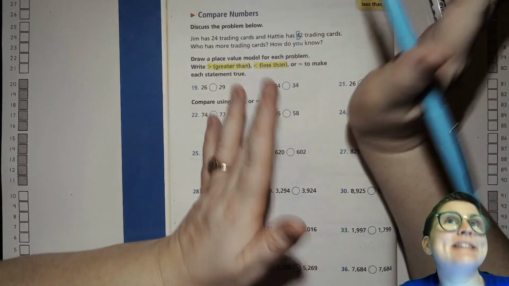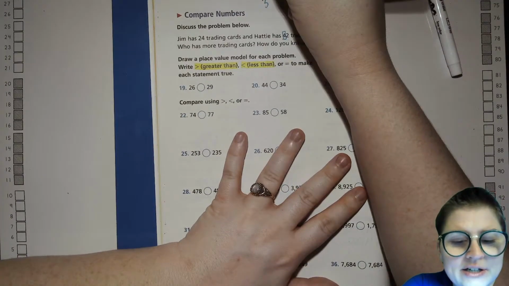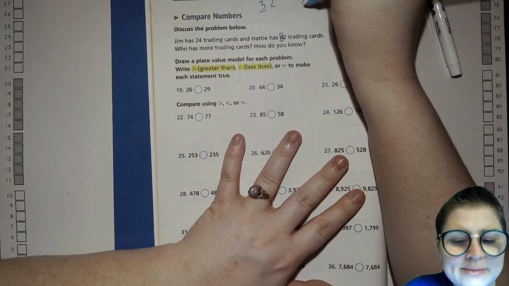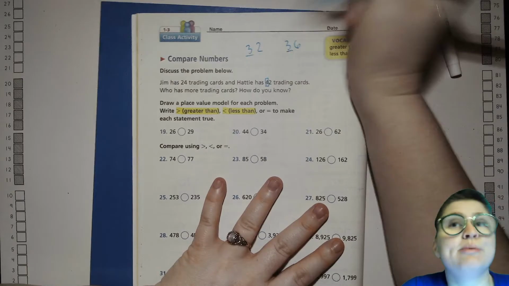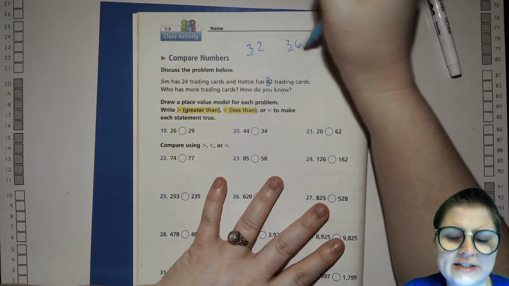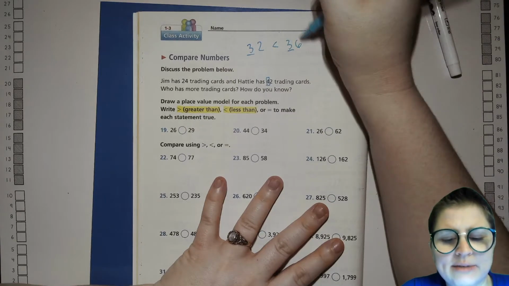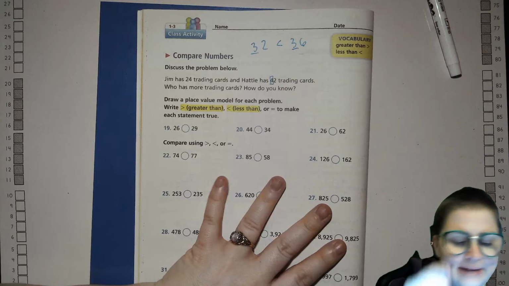If they were the same, like say it was 32 and 36, if the tens place was the same, that is when you're going to start looking at the smaller place value. And then you see, oh, 2 and 6. Well, 6 is bigger than 2. So this one would be the bigger number. So 32 is less than 36. Okay?